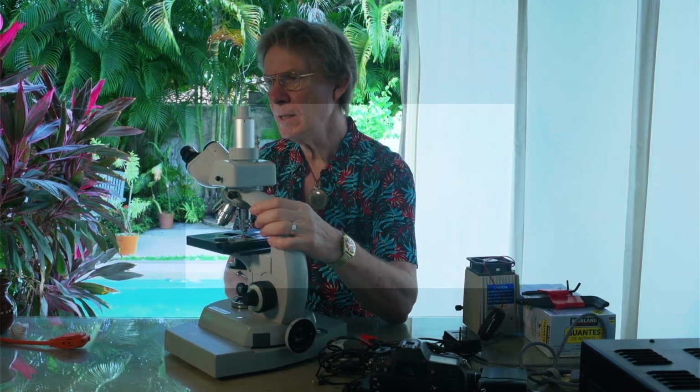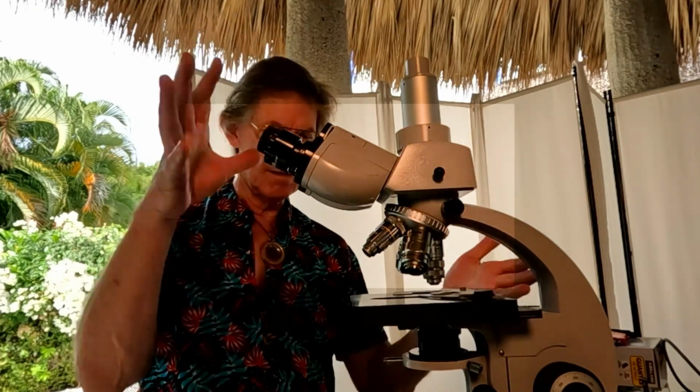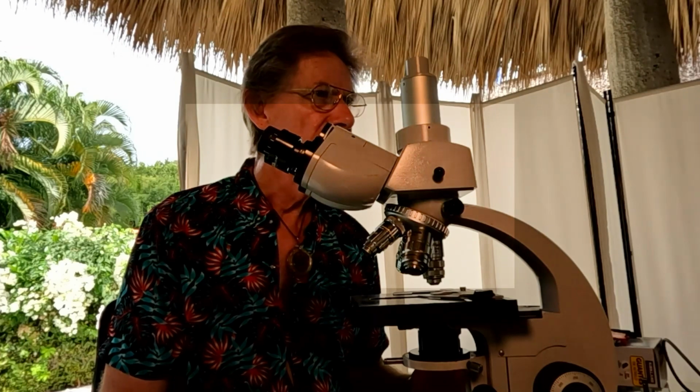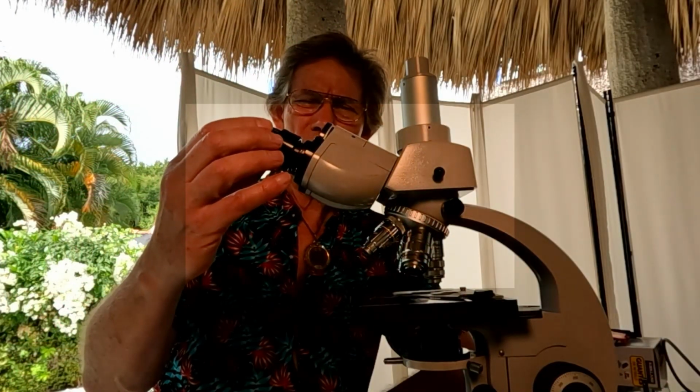So if we look at it here, we can go over here now, we see it's got what a microscope looks like. This is what you would see in a movie. And strangely enough, these microscopes are frequently used as props in movies, whether they're medical or science movies. And that's a good thing. So we have the eyepieces here, which I'm adjusting a little bit.